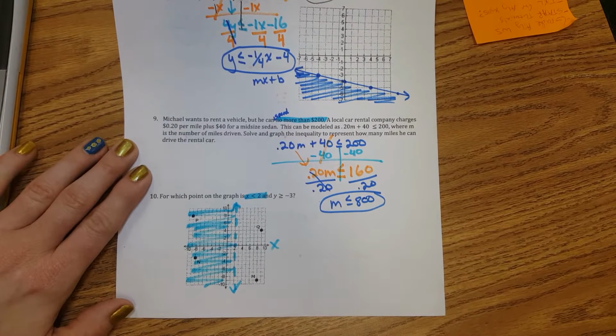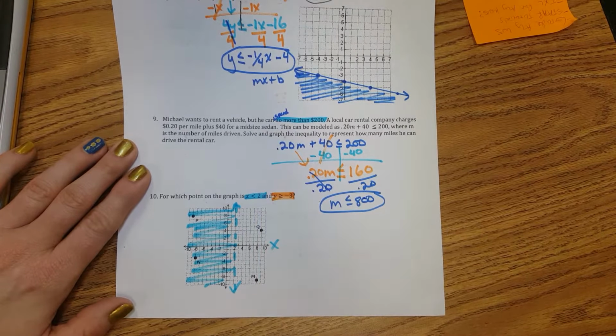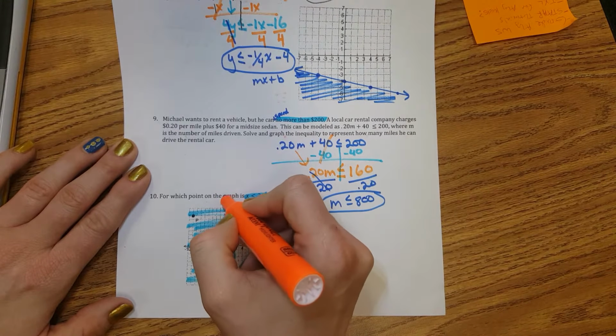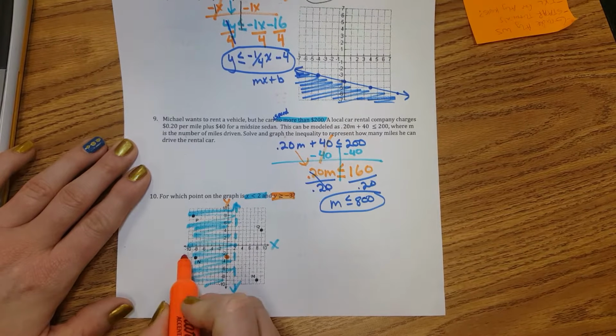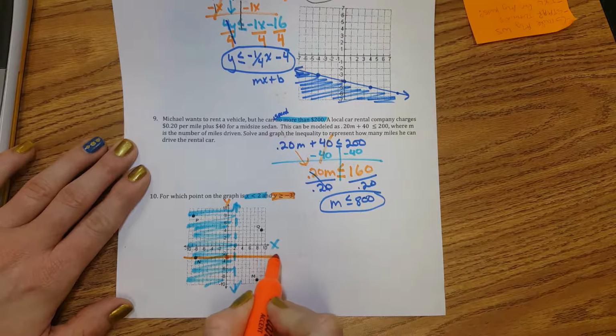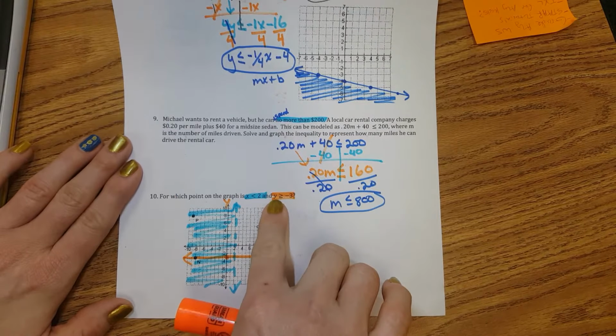So that's that one. And at the same time, they want y to be greater than or equal to negative 3. So for y, here's my y-axis. I'm going to go to negative 3. And this is a solid line. And they want it to be greater than, which means I'm going to shade above the line.